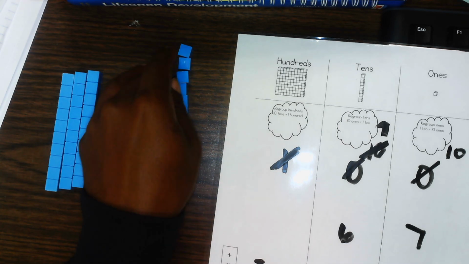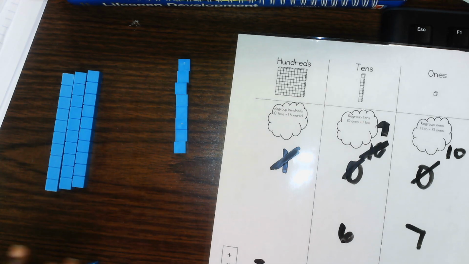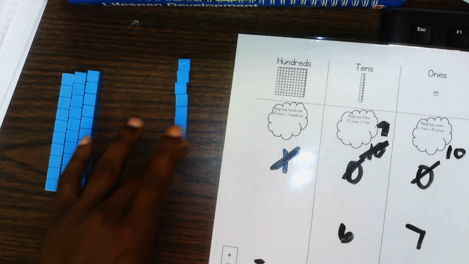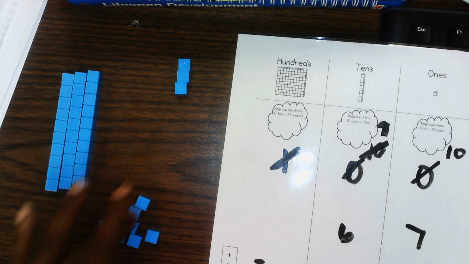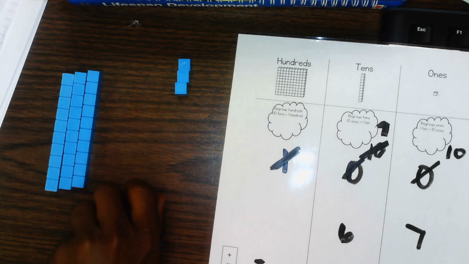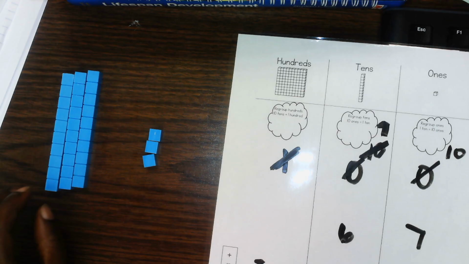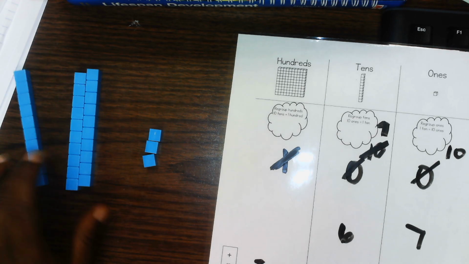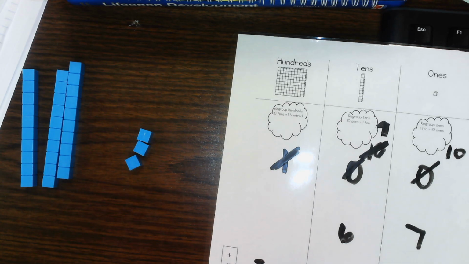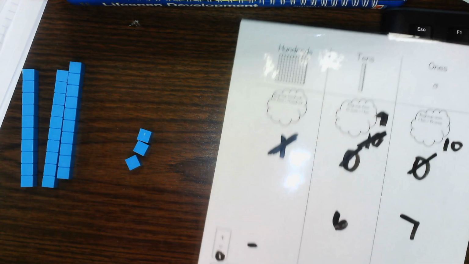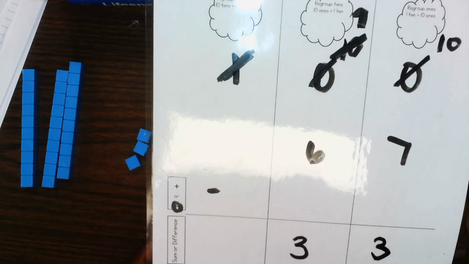So I should be taking 7 of these and seeing what I have left over. 1, 2, 5, 6, 7. So I'm taking these to the recycle spot. And I have 3 tens, 10, 20, 30, and 3 ones. 1, 2, 3. So together, they make 33. 3 tens, 3 ones, 33 left over.